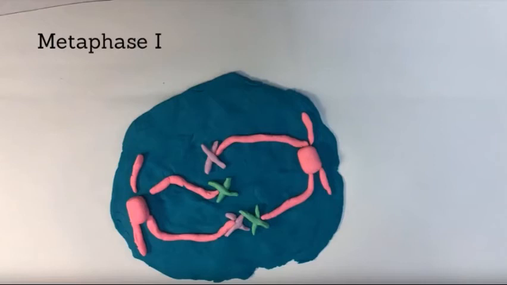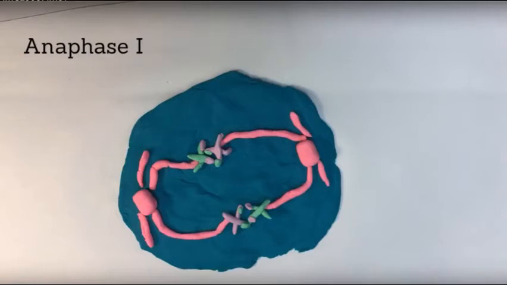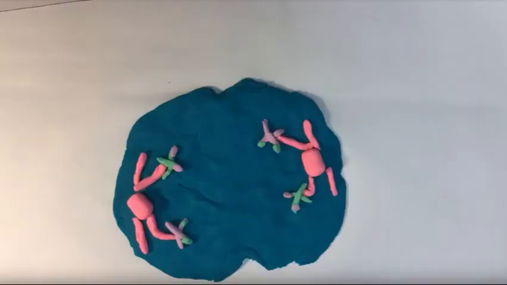The second phase is metaphase 1. During metaphase 1, the homologous pairs of chromosomes are pulled in the center of the cell by spindle fibers. Once the spindle fibers attach to chromosomes, anaphase 1 can start. During anaphase 1, the spindle fibers pull the homologous chromosomes apart to separate sides of the cell.